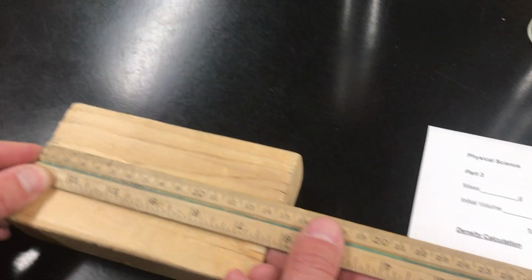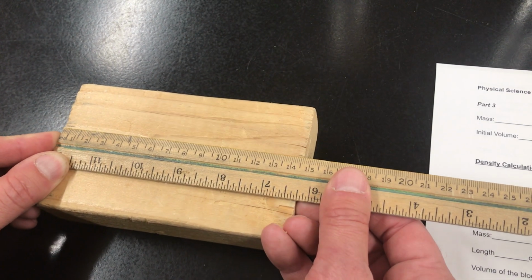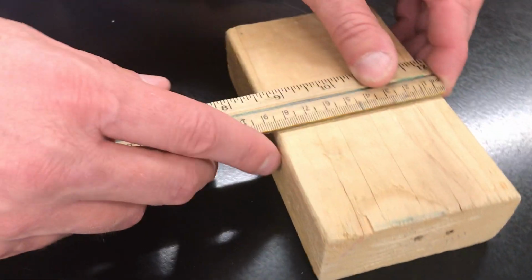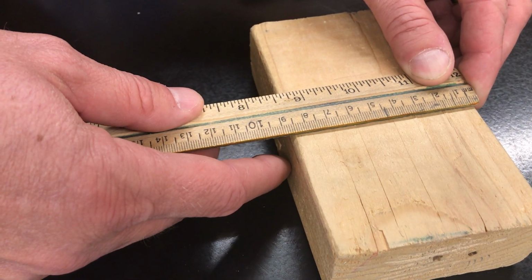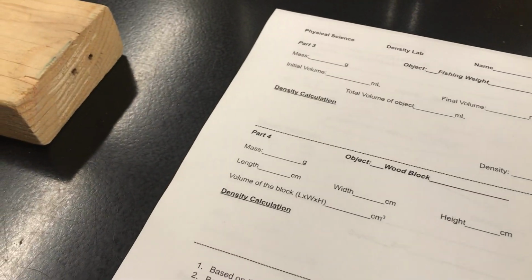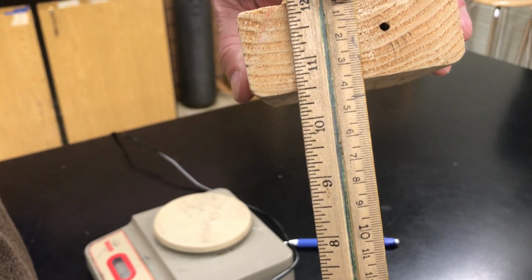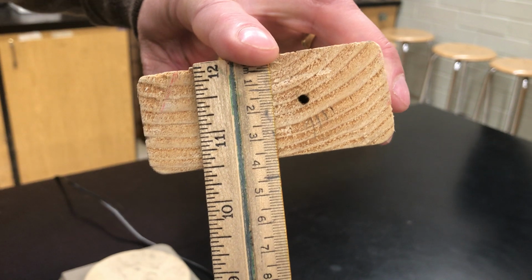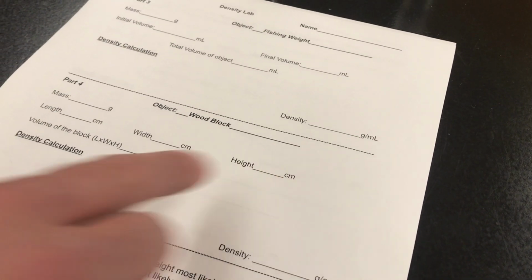So the length of this thing looks like it is about 14.5 centimeters. So for length, put down 14.5. The width looks like it's about 8.5 centimeters. So 8.5 centimeters for the width. And then the height looks like it's about 3.6 centimeters right here.